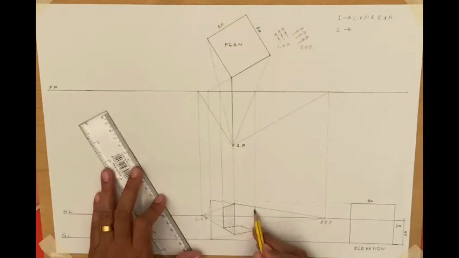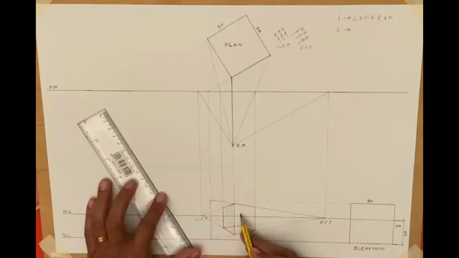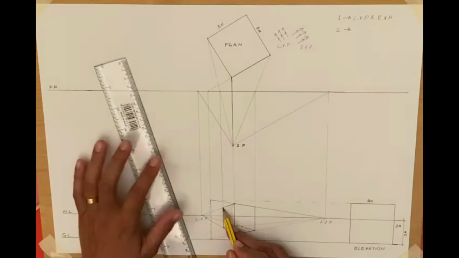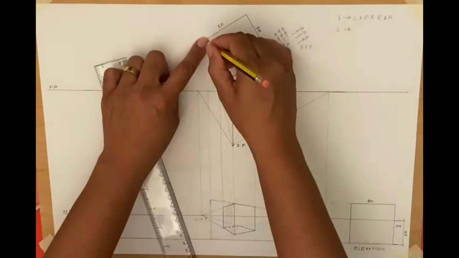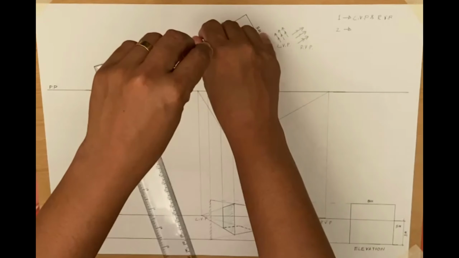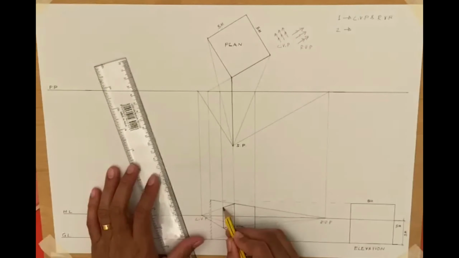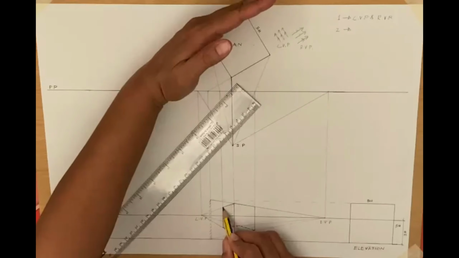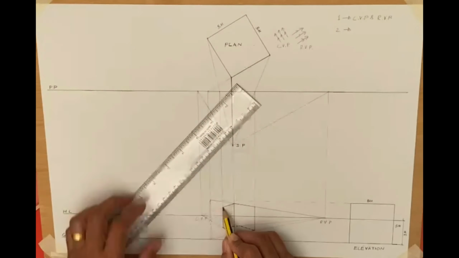Now we have to find the top. So how to find? The same way. So again this point, but the top one. So we will connect with right vanishing point.